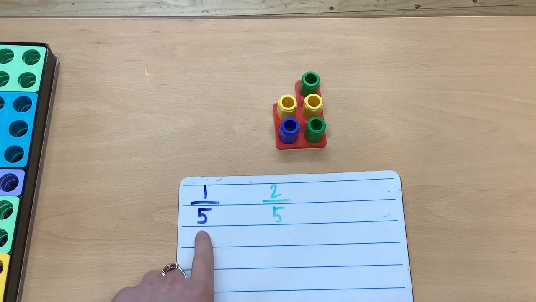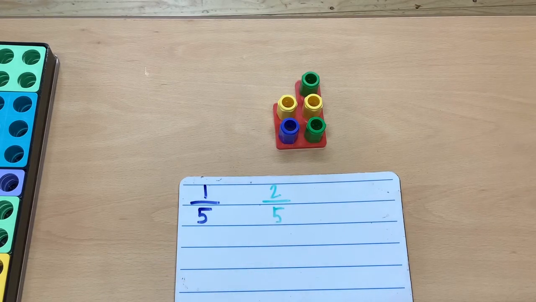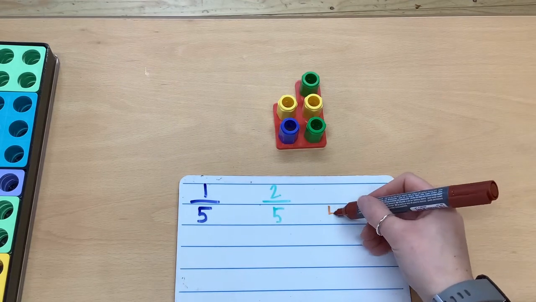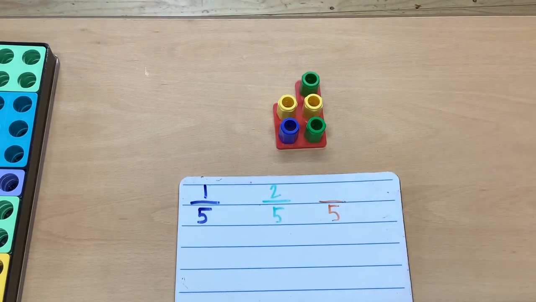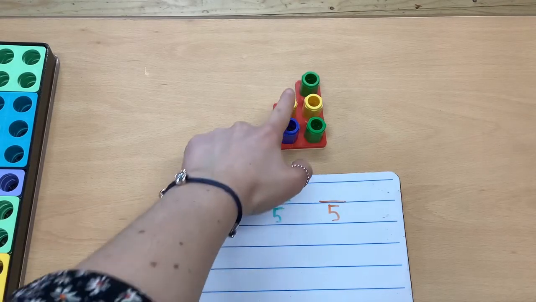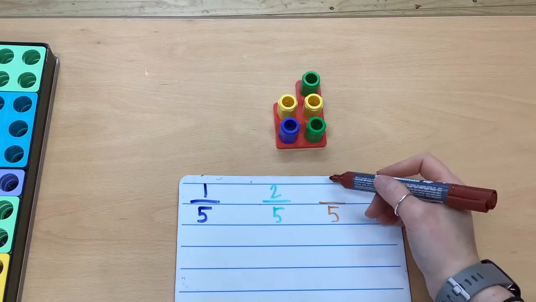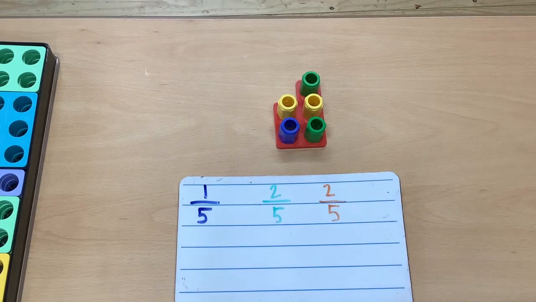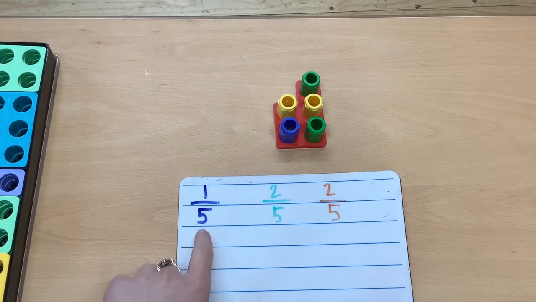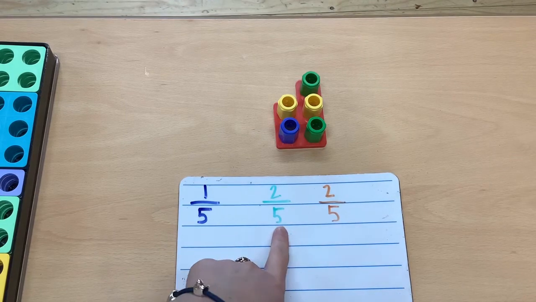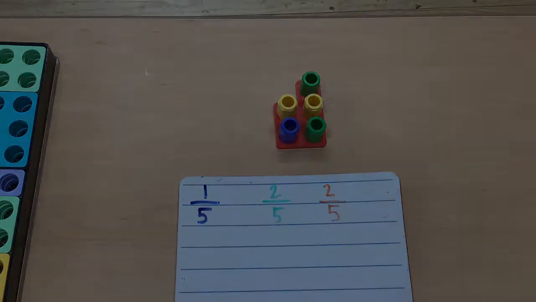I've got 1/5 blue, 2/5 green. Now the only colour we've got left is yellow, so we're going to look at the fraction of yellow pegs. See how many yellow pegs you can see and pause the video. Tell your adult how many yellow pegs there are and how you would say this as a fraction. I can see 2 yellow pegs and that is my numerator. So I've got 2/5 yellow. I've got 1/5 blue, 2/5 green and 2/5 yellow.